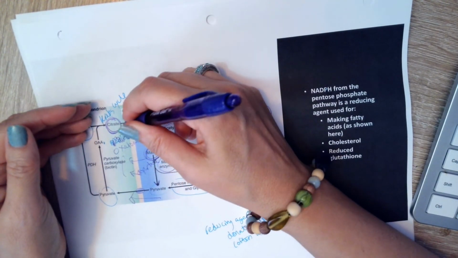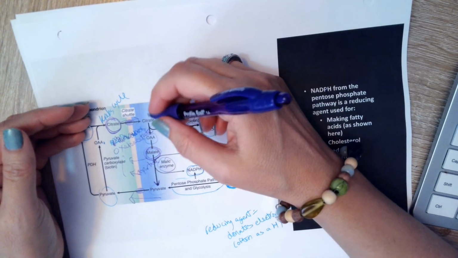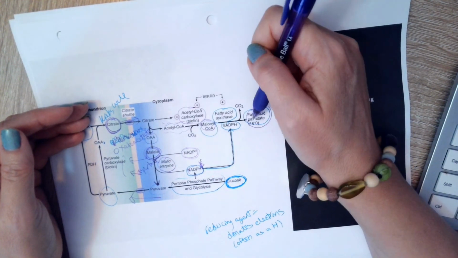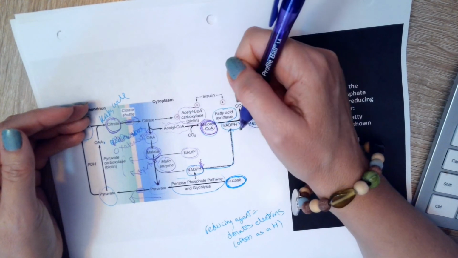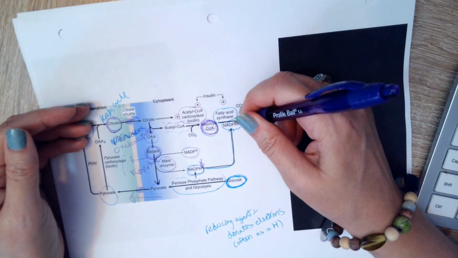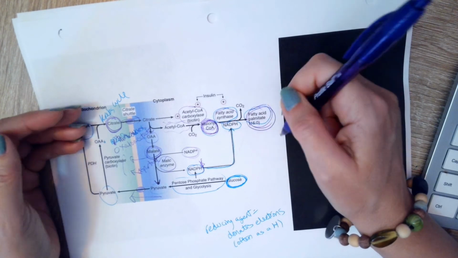But citrate can also end up being shuttled out of the mitochondria and ending up as part of this fatty acid production line here, all just eventually resulting in malonyl-CoA, which will react with NADPH in this fatty acid synthase to make us fatty acids.